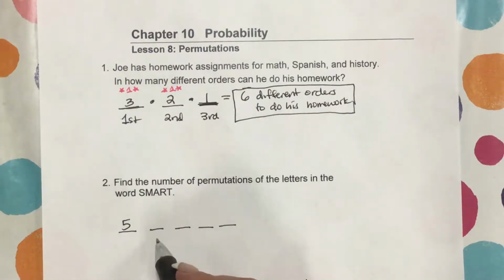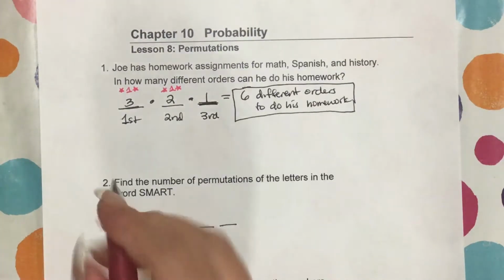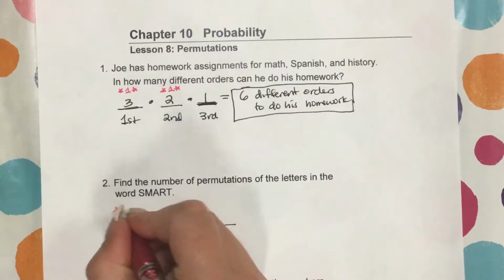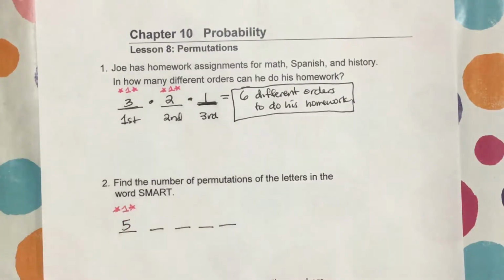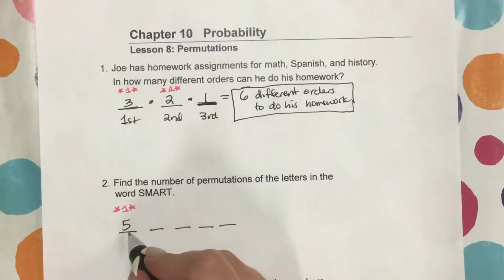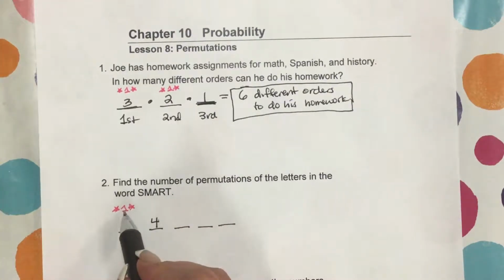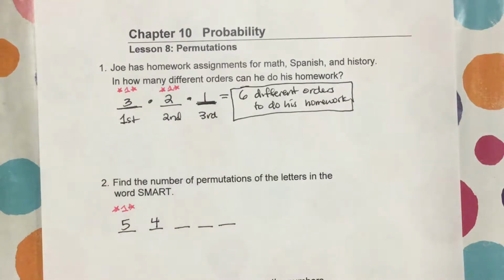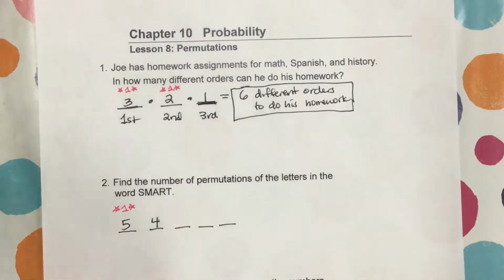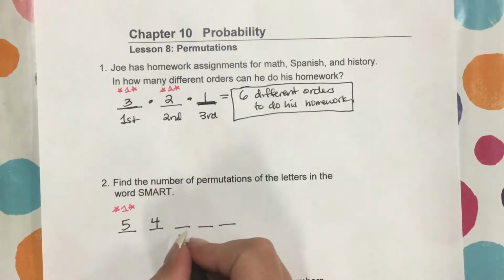What about for the second letter? Well, we have to remember that one of the letters got used in the first letter. So, since that is the case, there are only 4 options left. We don't know which one, and that's okay. We don't have to. All we know is that one of them is in this spot, okay? So, when we get to the next letter, this would be the third letter.